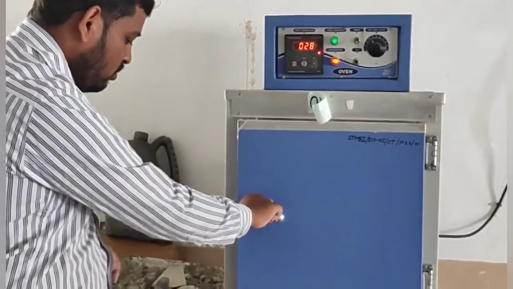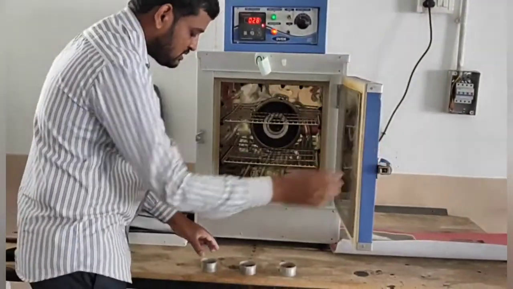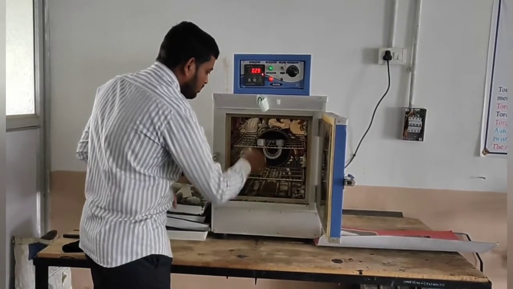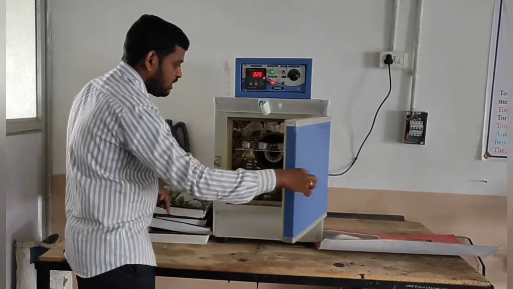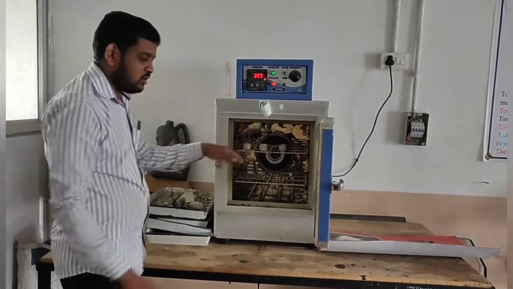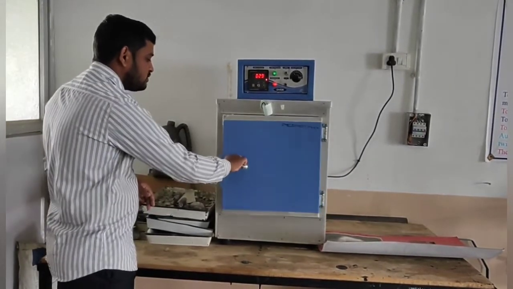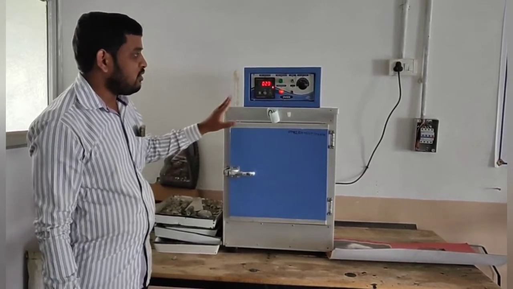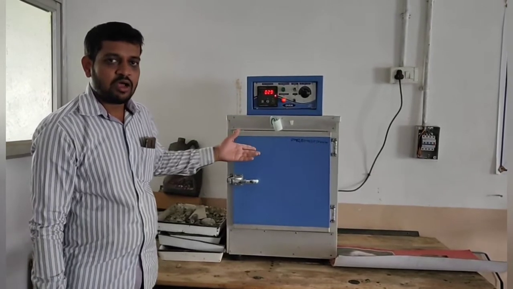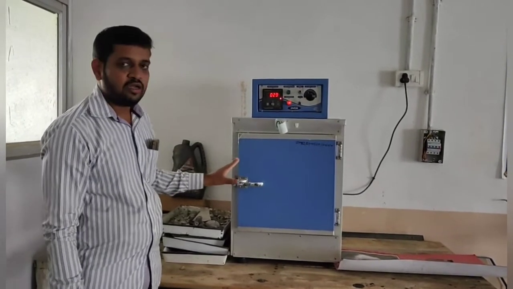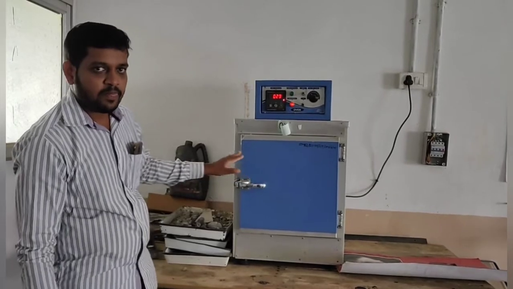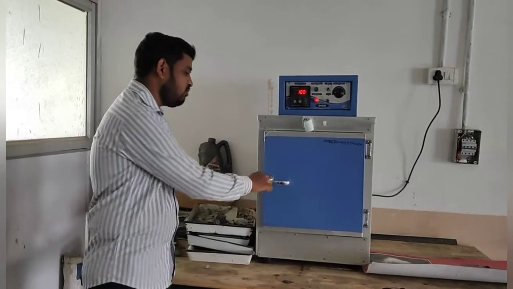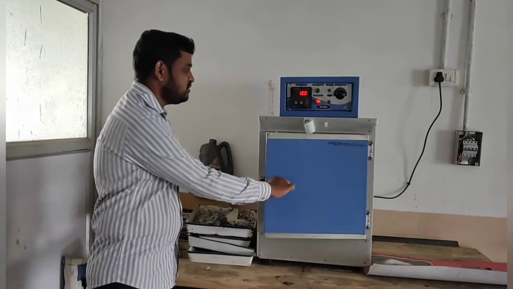After that, keep these samples in this oven for 24 hours. You have to keep the samples with the lid. After the 24 hours, we have to measure the weight of the container with the dry soil. So place these samples for 24 hours. After 24 hours, take the sample outside and measure the weight of that container with the dry soil.